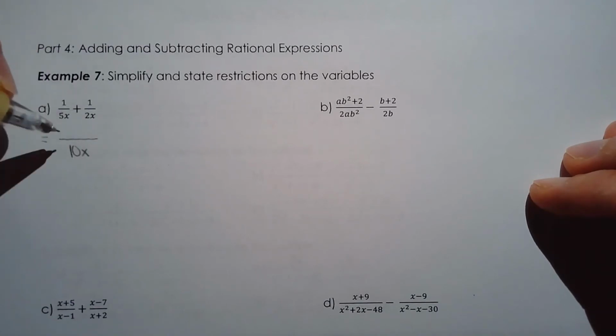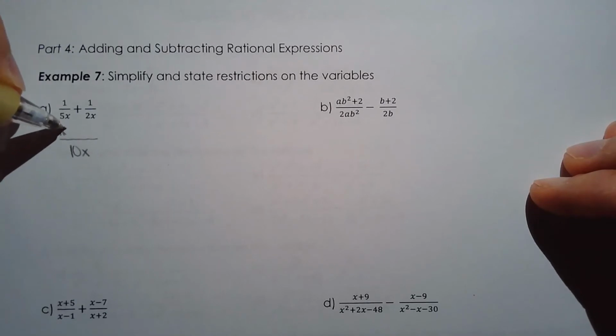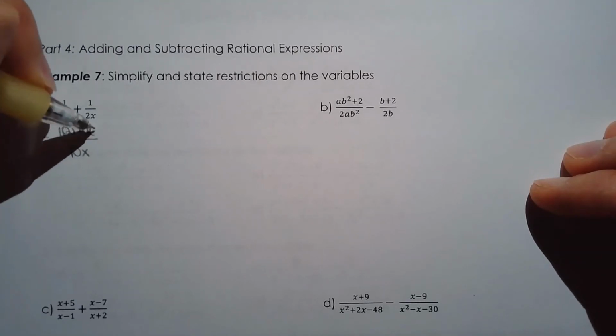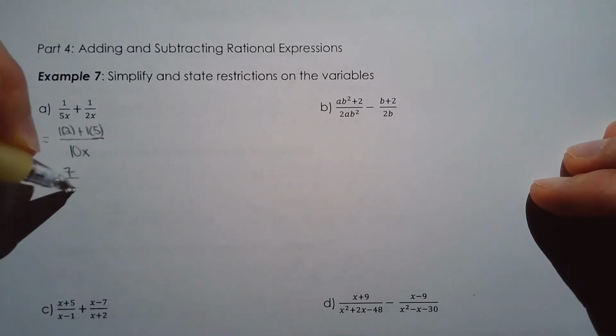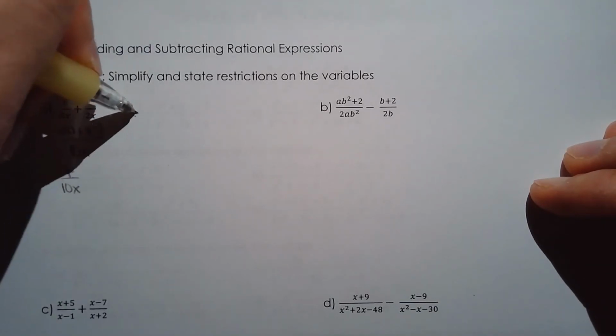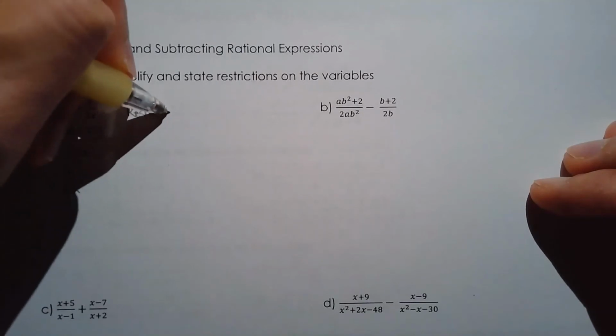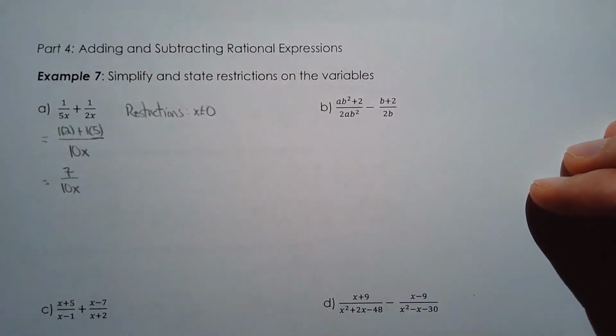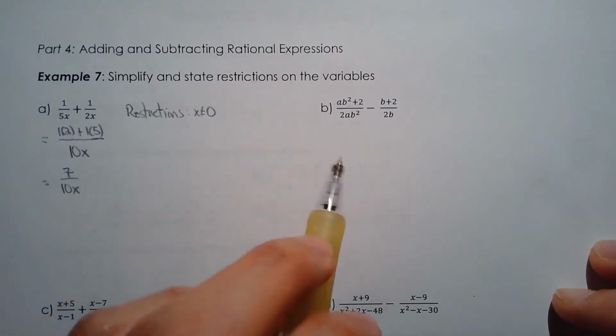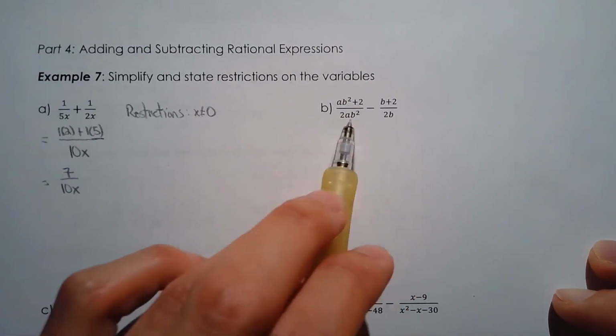So this is going to be 1 times the missing factor, which is 2. And this is going to be missing factor 5. So 5 plus 2, 7 over 10x. Restrictions, of course. x cannot be 0. Beautiful. All right, over here, ooh. So, what are we missing here?